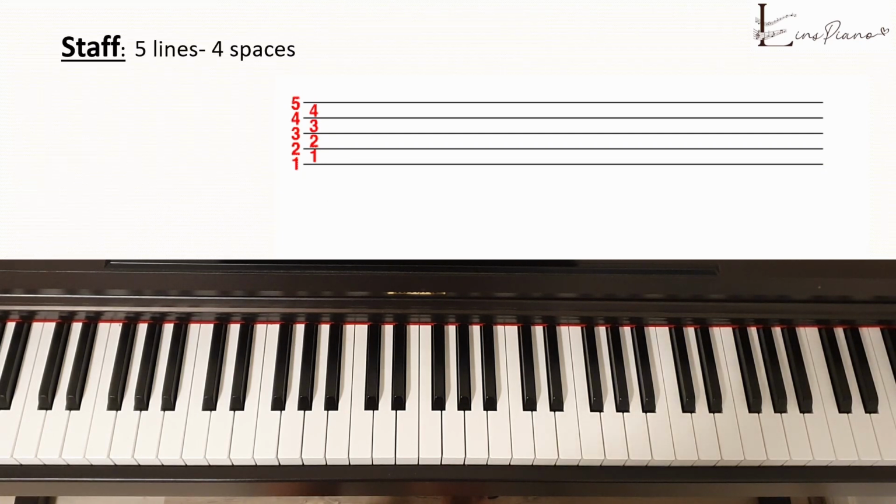It consists of 5 horizontal lines and 4 spaces between the lines. Later we will know how to read the notes based on the position on the staff. Just bear in mind that lines and spaces are counted from the bottom to the top of the staff.